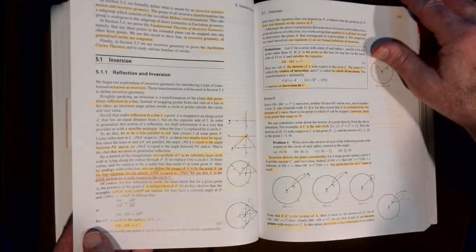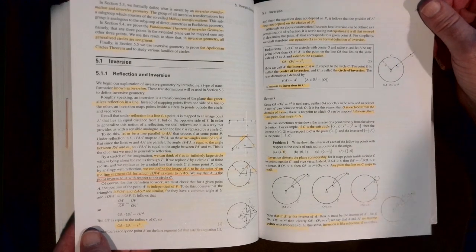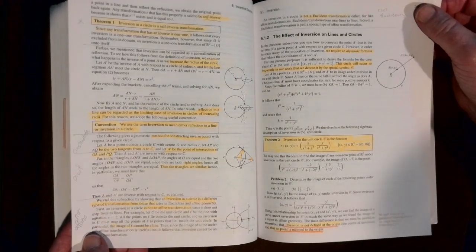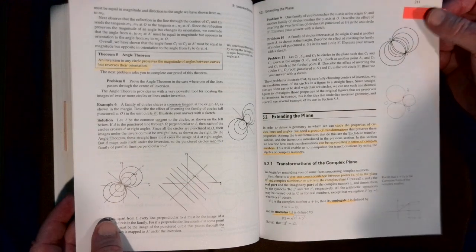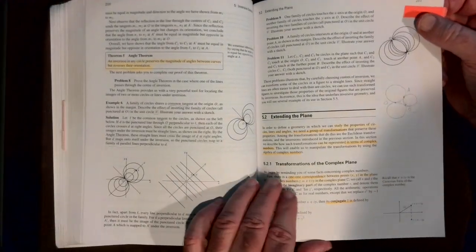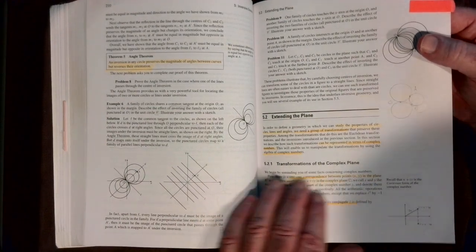Okay, inversive geometry. I really had fun with this chapter. Reflection and inversion. Reflection in a line and inversion in a circle, which kind of gets me a little bit closer to that picture on the cover. Yes, when we get to here, I guess I had it marked too. Extending the plane, and now we're going to do transformations of the complex plane.